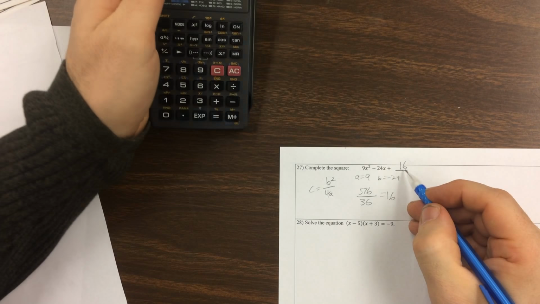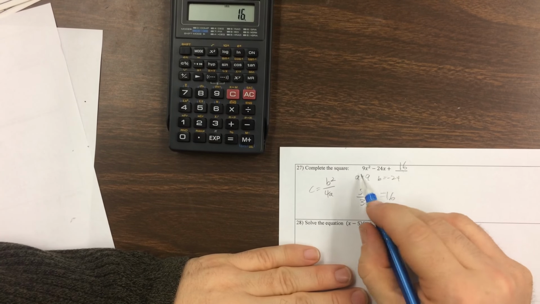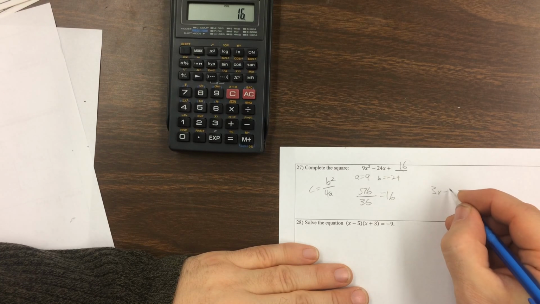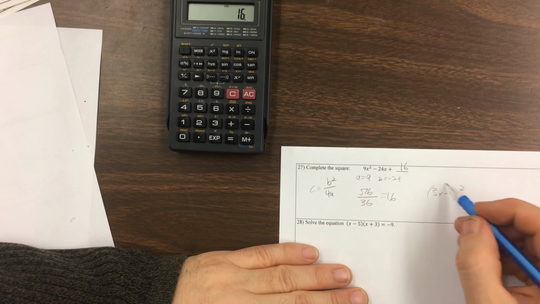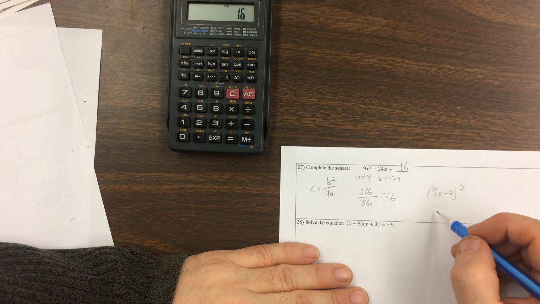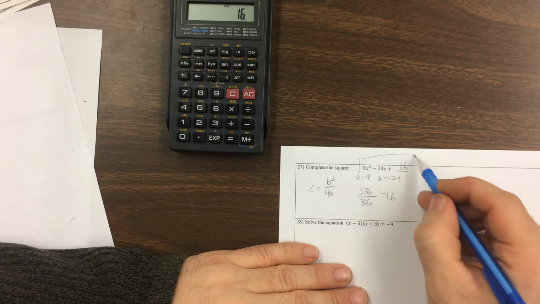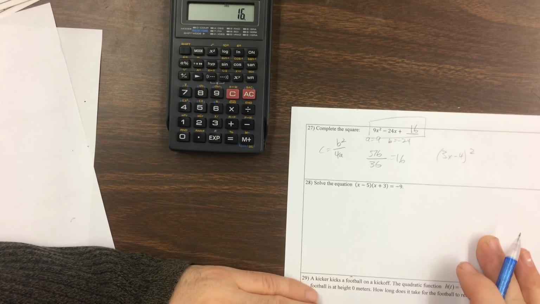That's all you're asked to do. This is a perfect square. It happens to be 3x minus 4 squared. But that's extra, or that's not required. This is our answer: 16.